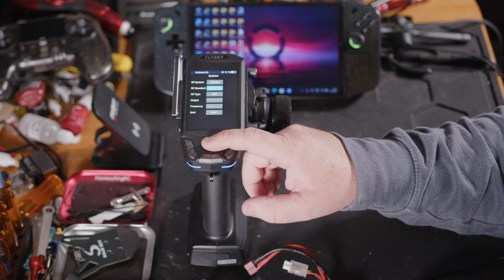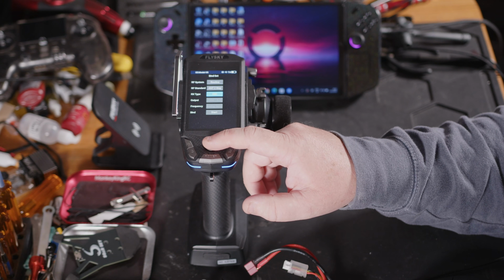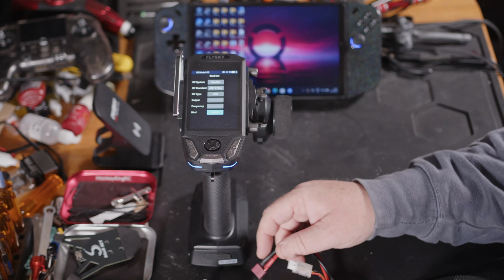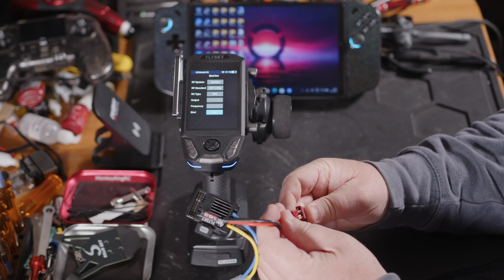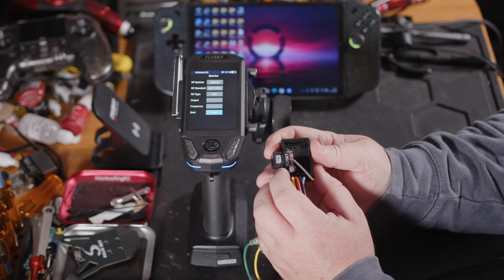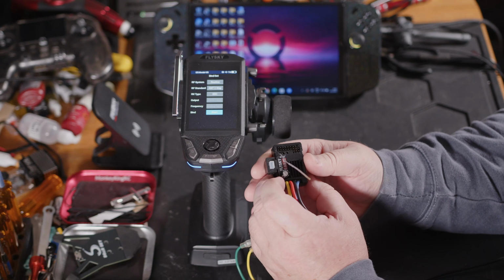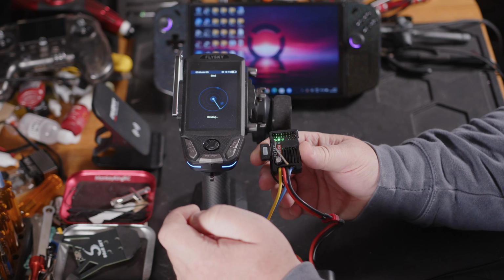So if we go into bind set, type is definitely ESC. So let's power up our speed controller now and receiver. Let's go into bind mode.